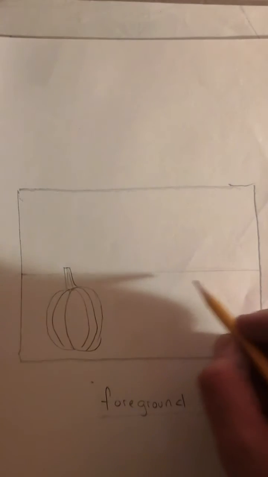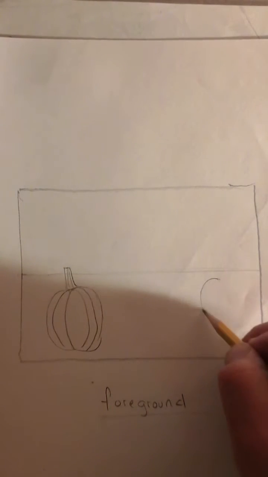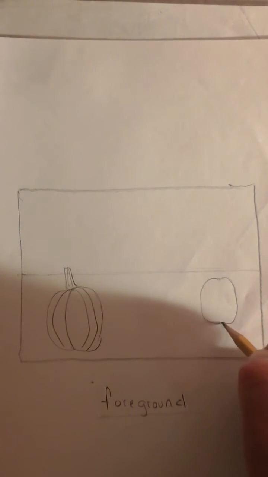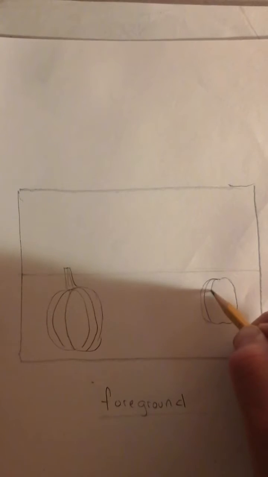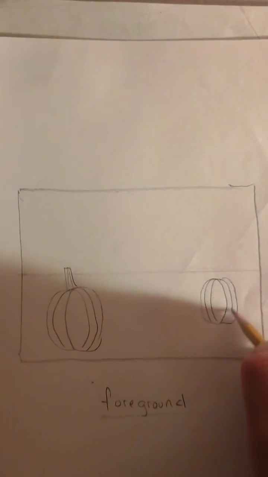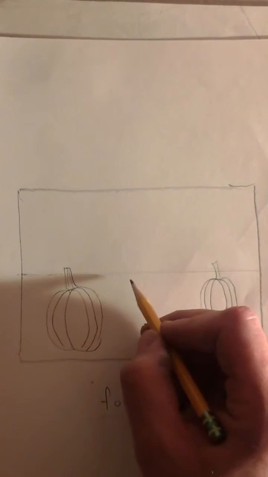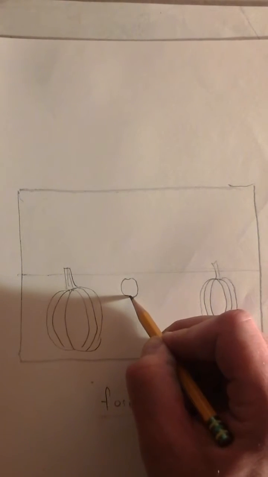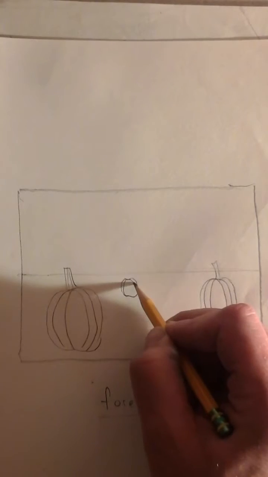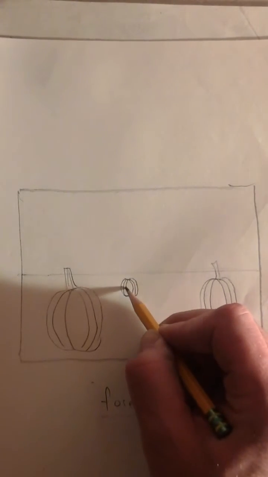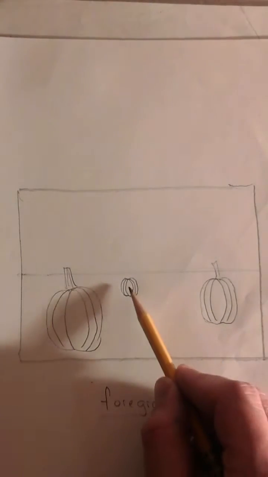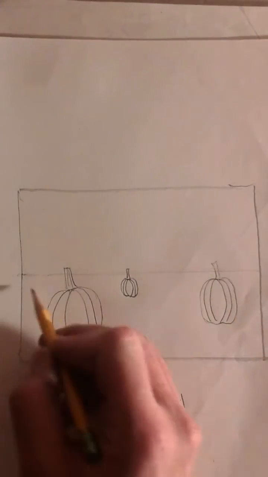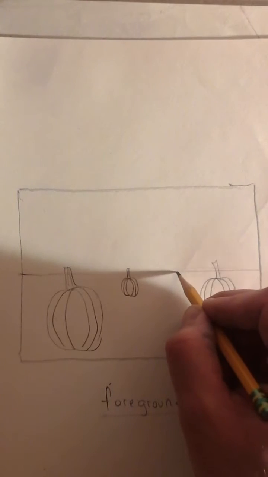Now as we move back in space, we may find a pumpkin that steps back a little bit and it becomes a little bit smaller as it gets further away from us. And if we move even back further towards our horizon, we could draw a pumpkin that, while it might be a very nice sized pumpkin, a big pumpkin, since it's moving back in space, it looks smaller. And we still have a horizon here.